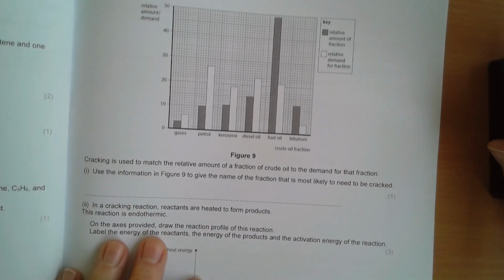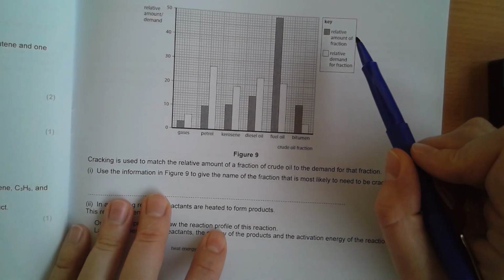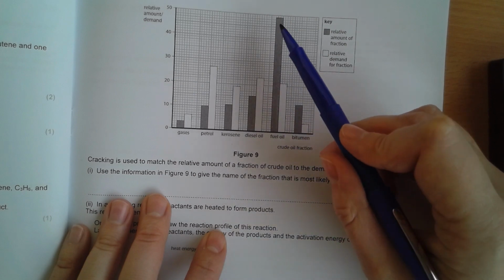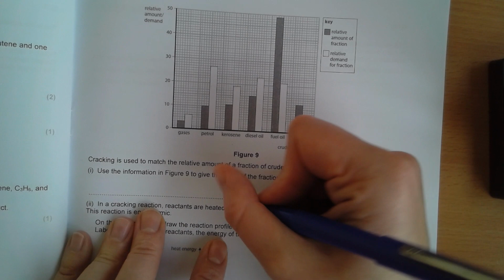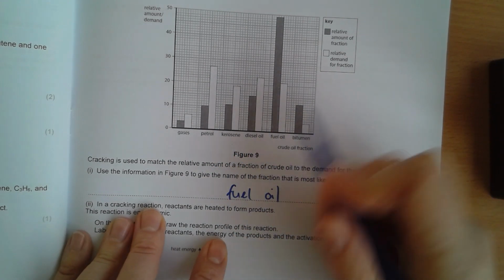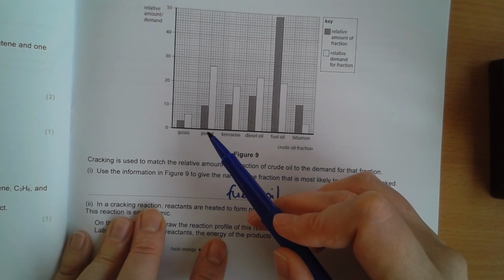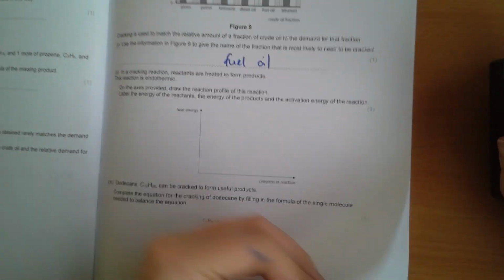The one that most likely needs to be cracked, all right, so if we look here in grey, we've got the relative amount and then the demand. You've got loads and loads of fuel oil, you've got lots of it, but it's not in demand. So fuel oil is the one that's going to be cracked because you've got lots of it, you don't need it, so let's turn it into something else. Let's maybe turn it into petrol, which you've got very little of and you've got lots of demand for. These are more of the same.